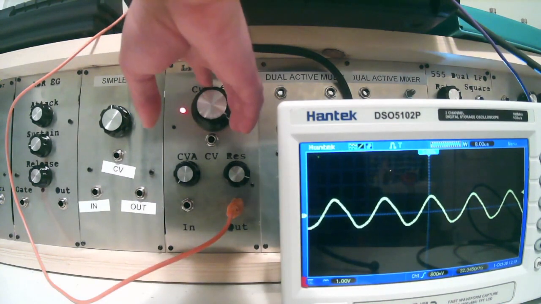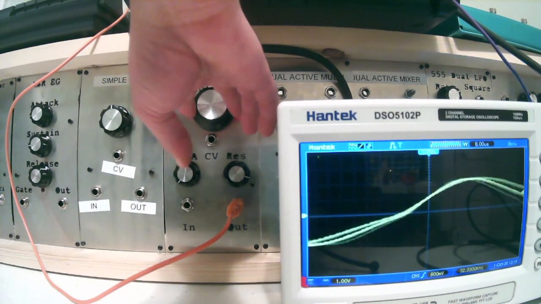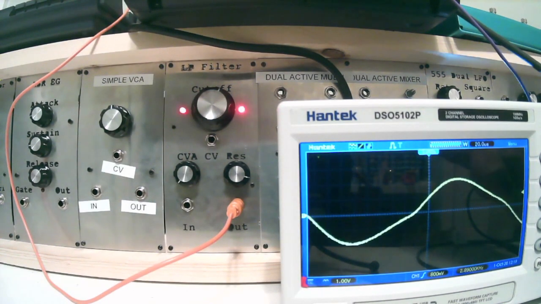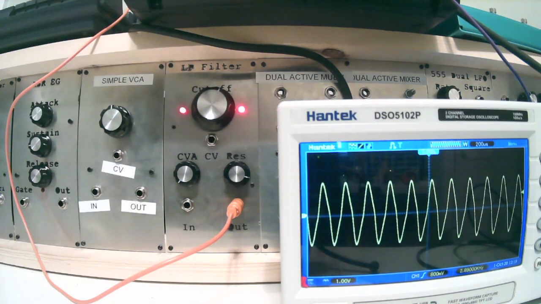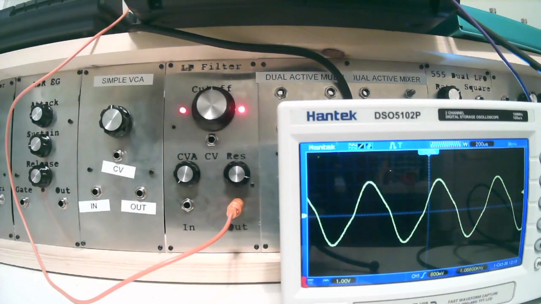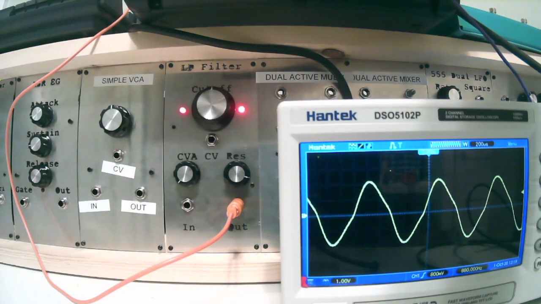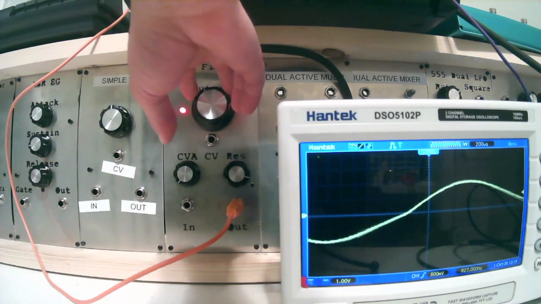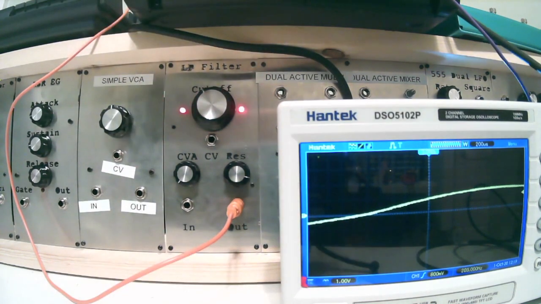But when the filter is self-oscillating, the cutoff frequency is going to determine what frequency it oscillates at. So if we take this down to about 1K, and then turn up the volume. That's still a little harsh. We'll drop that down. Sounds like a nice sine wave or triangle wave.